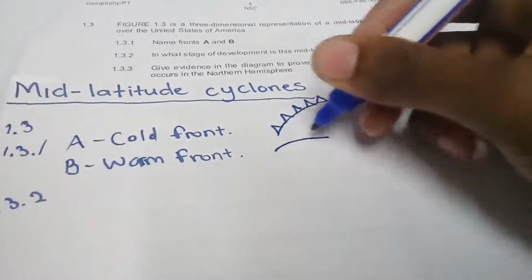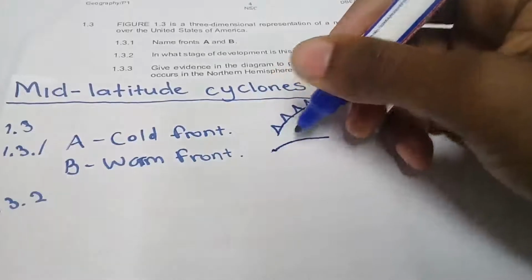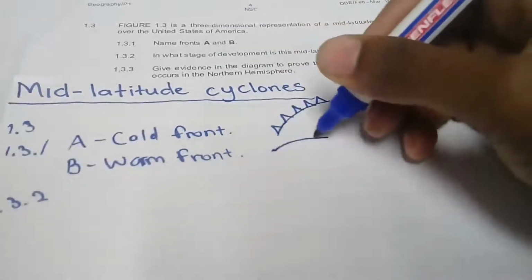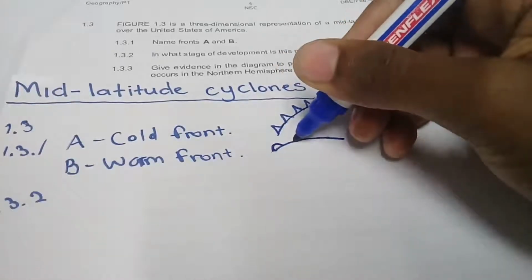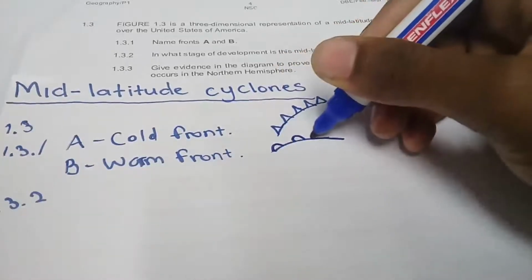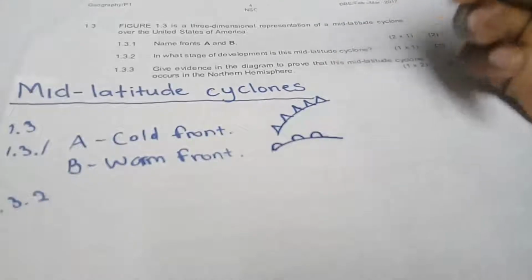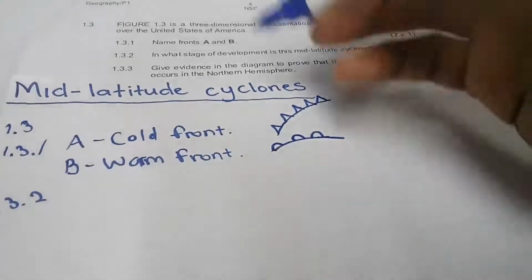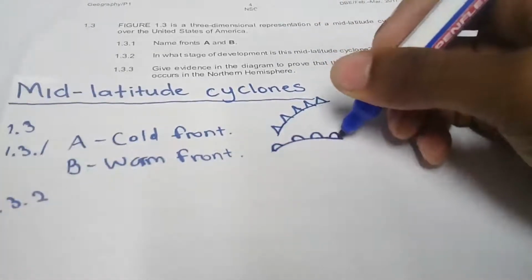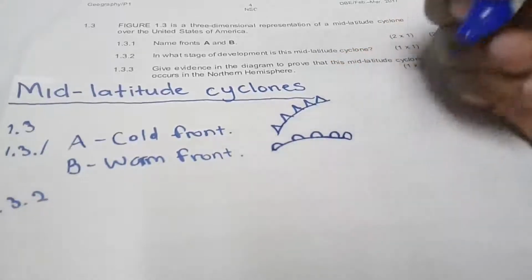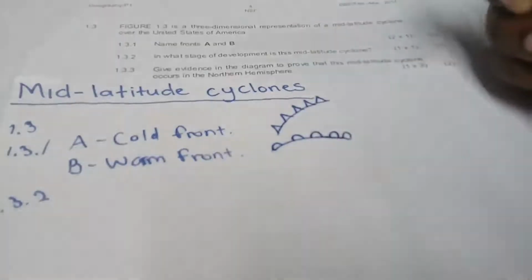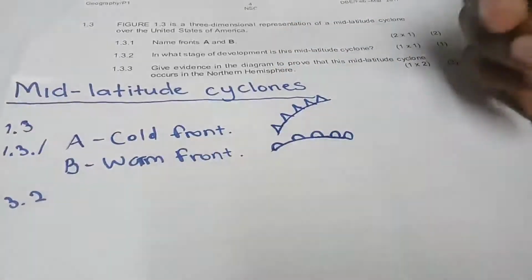And the warm front has a siren-like symbol, like a siren in police cars and ambulances. It's kind of round. That's a warm front. Cold front, triangle-like.